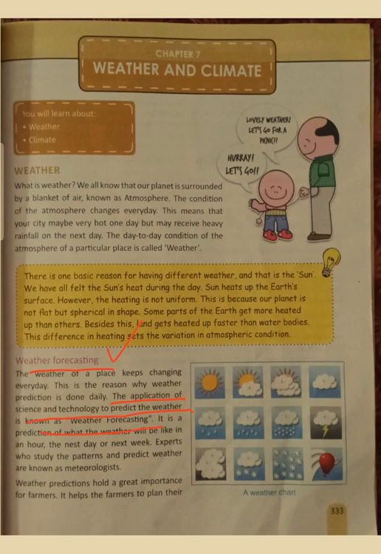So weather forecasting means it is a branch of science and technology which is used to predict. Predict means to say something that will happen in future. Remember it. Predict, P-R-E-D-I-C-T. Predict means to say something that will happen in future.